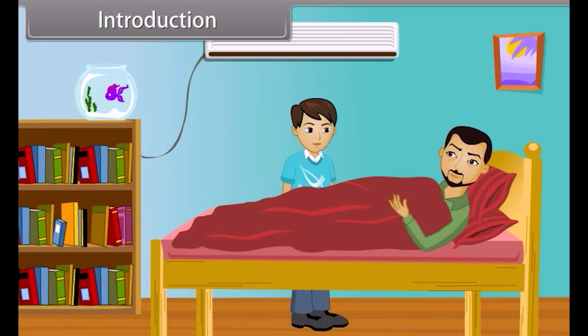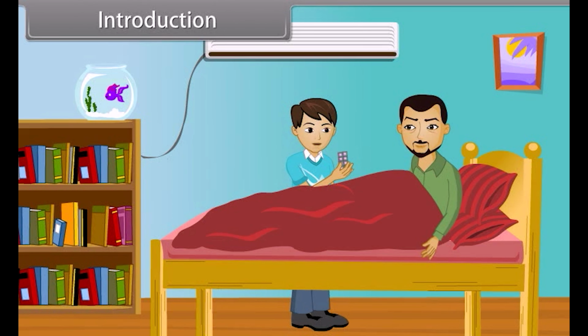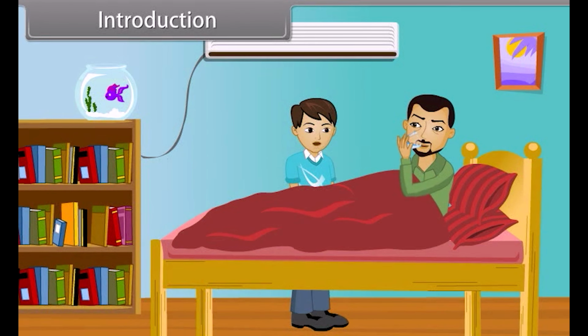Hello father, mom told me to give you this tablet and after taking this, you will feel better. Okay, give it to me. Father, how does this tablet affect your health? This tablet will give power to my body and then I will be fine.